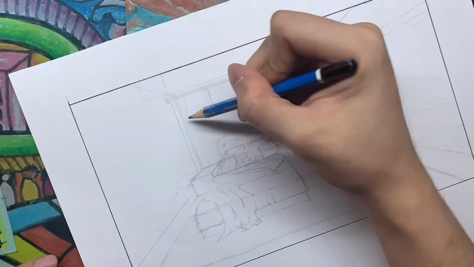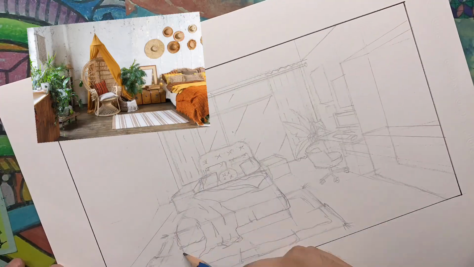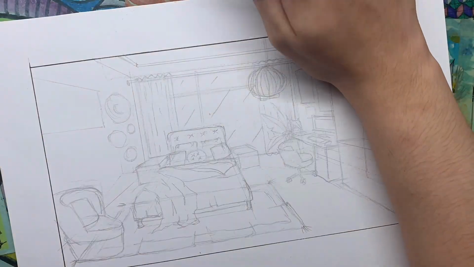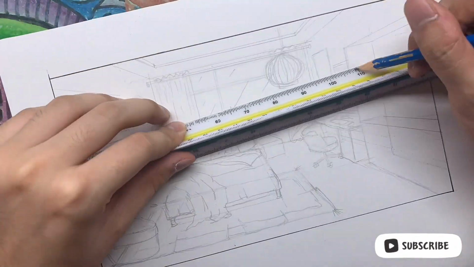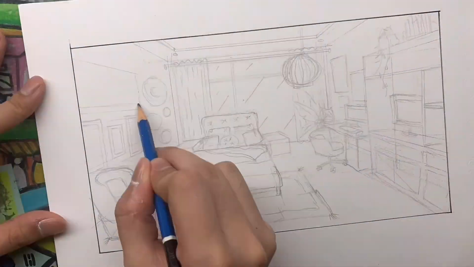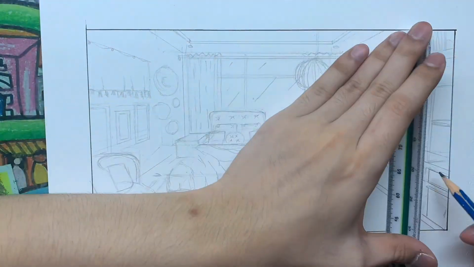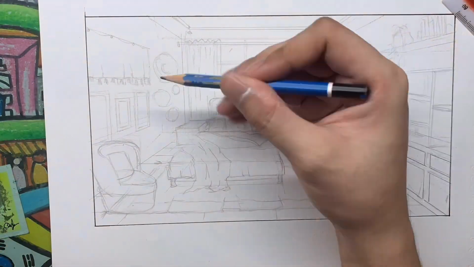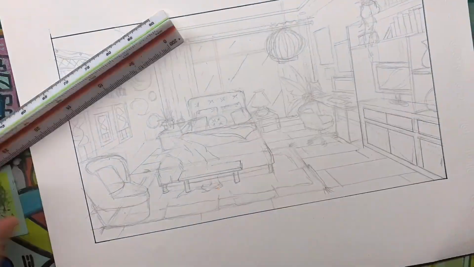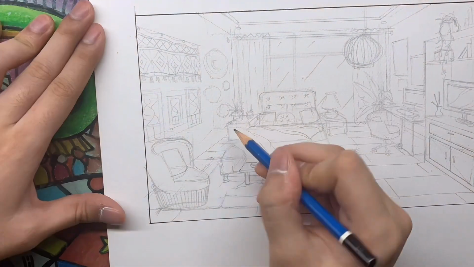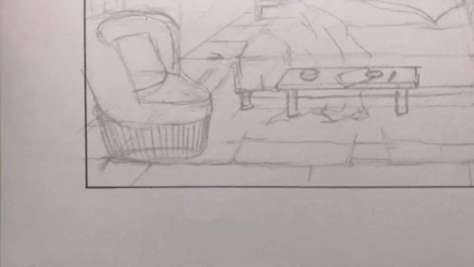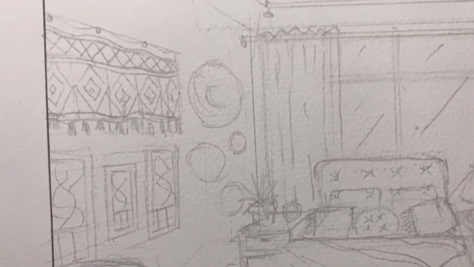So since my theme is Bohemian is all about flowiness and fabrics and texture, I drew some blankets and carpets and mga furniture that represents boho, like rattan furniture, ceiling pendants na parang bamboo-ish, mga plants, mga ceiling decors, wall decors, mga chuchus, yeah.